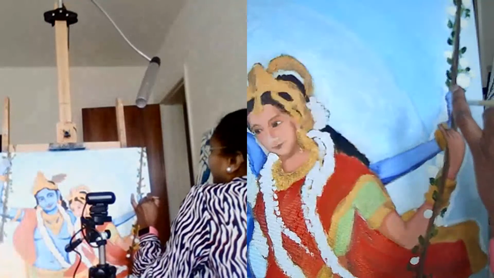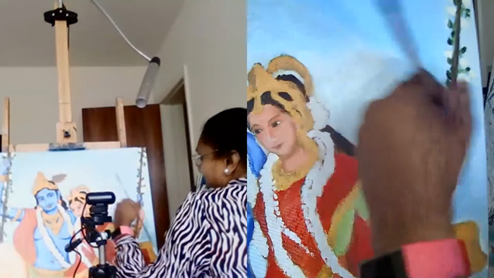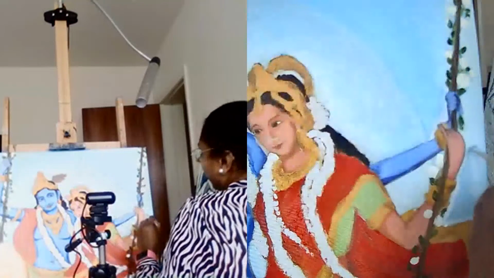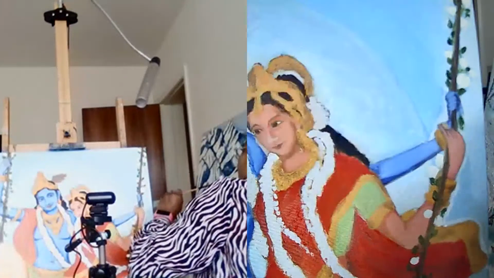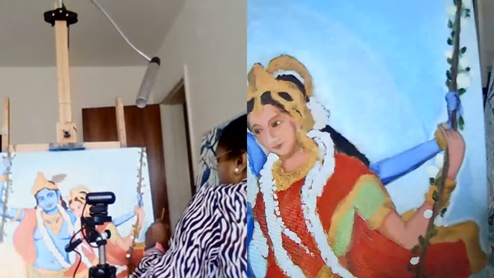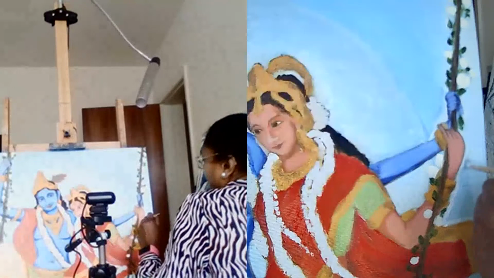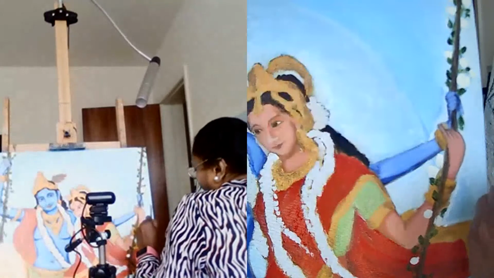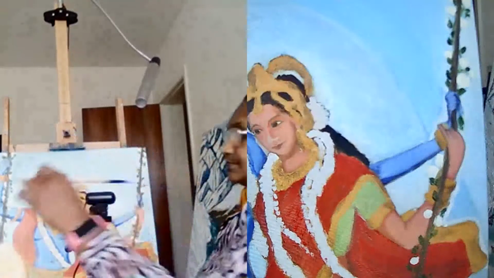Did I miss something? The angle, yeah, it should be circular. It should be really in parallel to the hollow circle. Okay.